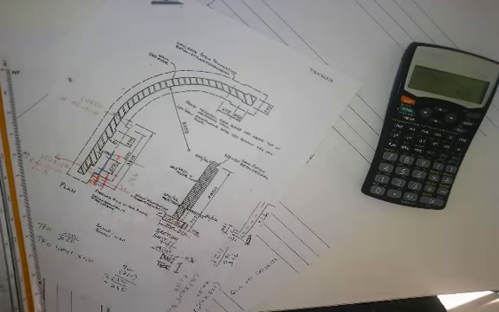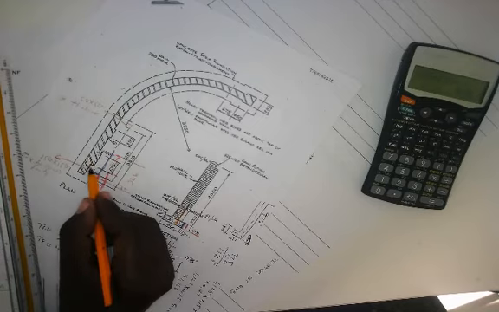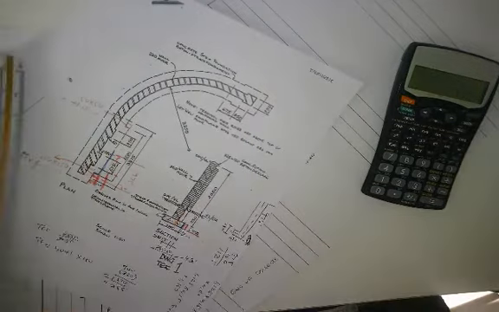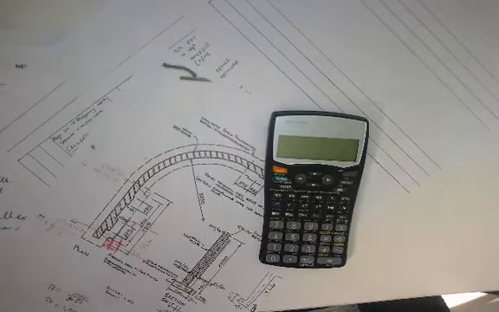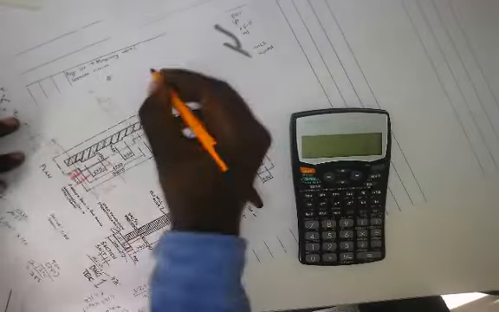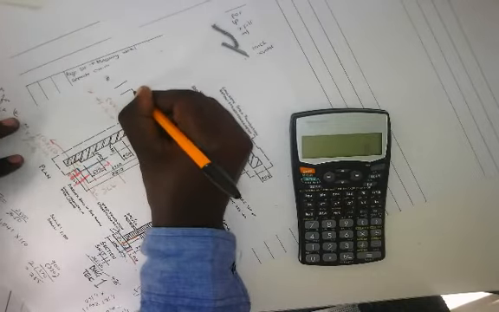So the question is this: from here to here is 150. So 150 from up. From here to here, 150, and that's this dimension.